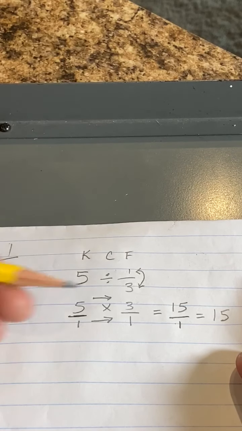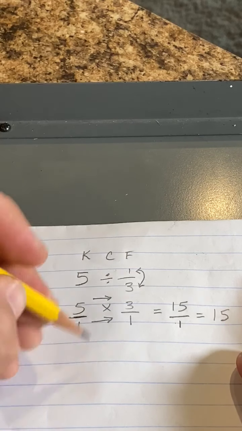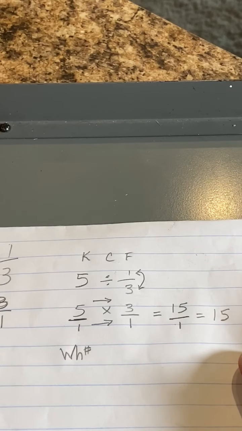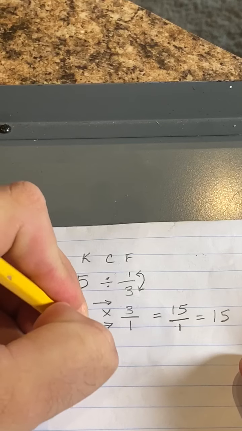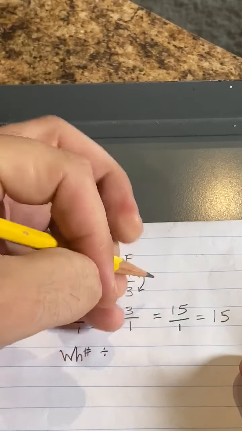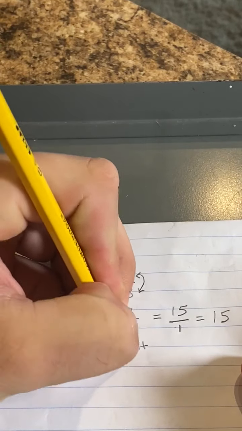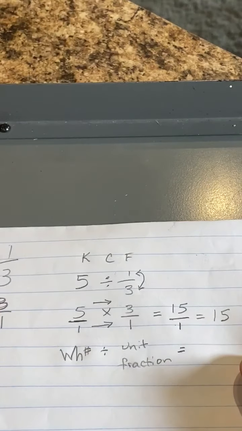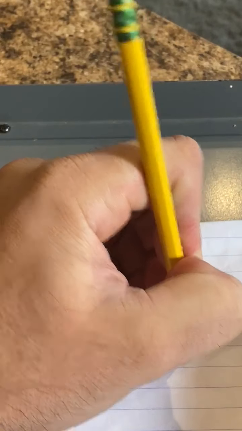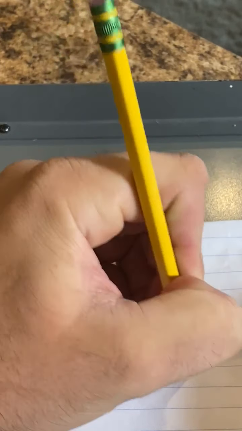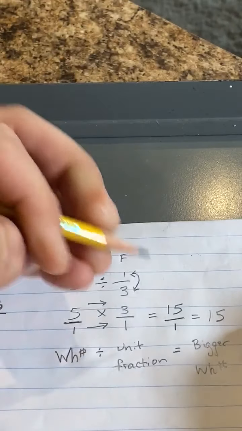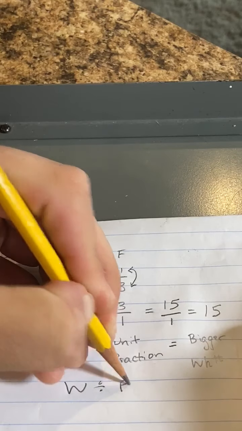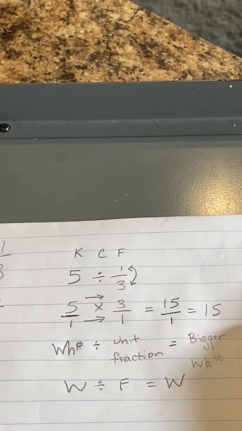Last little piece, I like to tell students when we have a whole number and we divide it by a unit fraction, the pattern is we should end up, if we did our work correctly, with a bigger whole number. So they can even label stuff as a reminder, W divided by F equals W, okay?